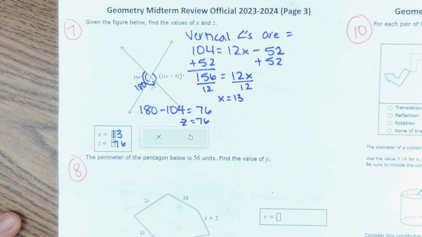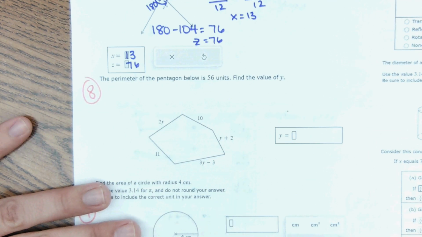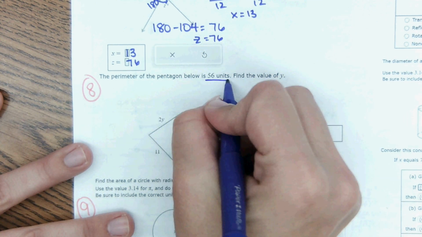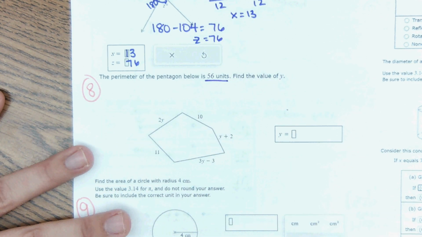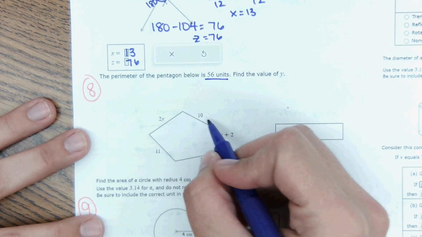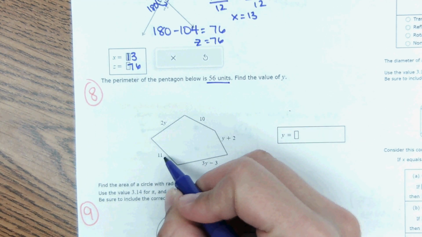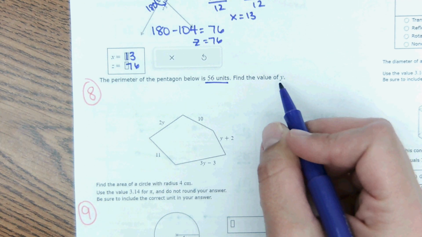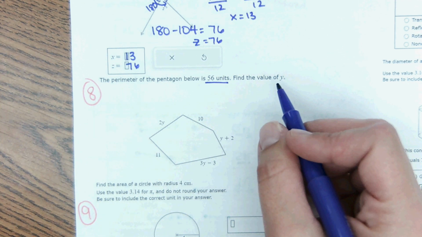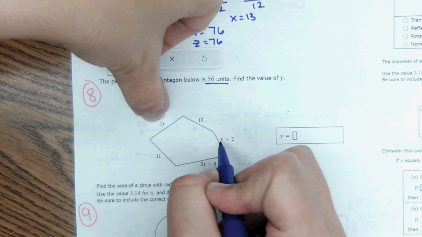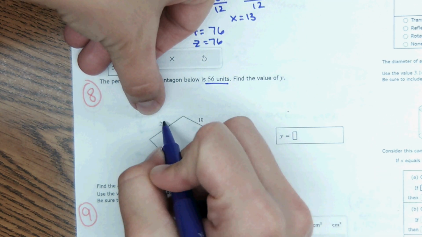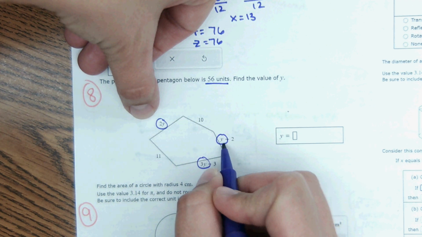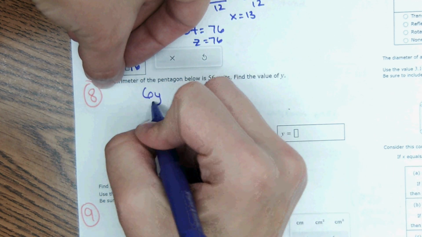Okay. Then the next one, number 8. The perimeter of the pentagon below is 56 units. Find the value of y. Perimeter is the distance around the shape. You could write out all these terms in succession equal to 56. Something I like to do to save a little time is combine terms as I'm writing this down. So 2y plus 3y would be 5y, plus another y, that would be 6y.